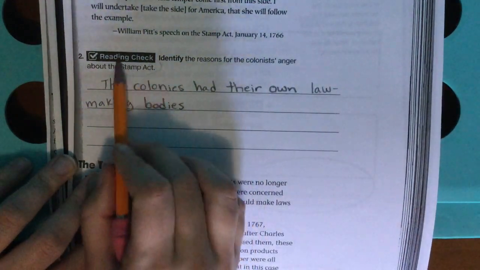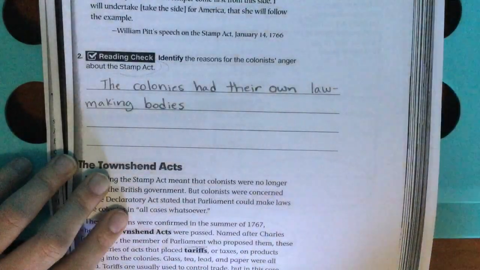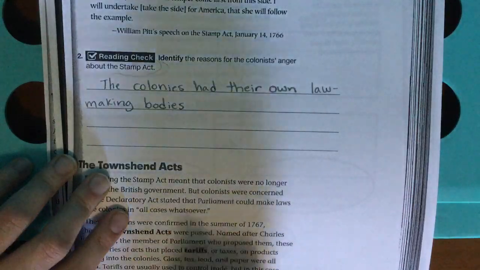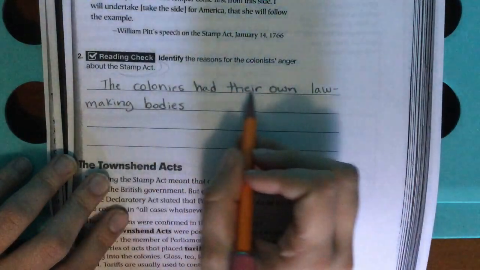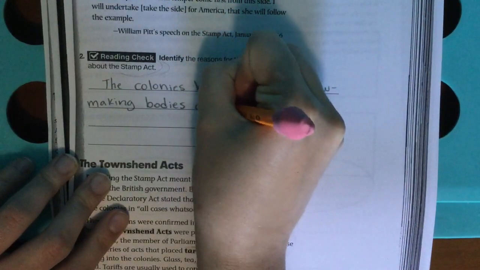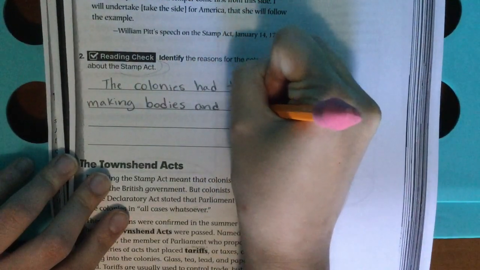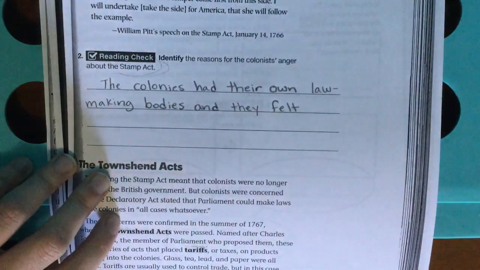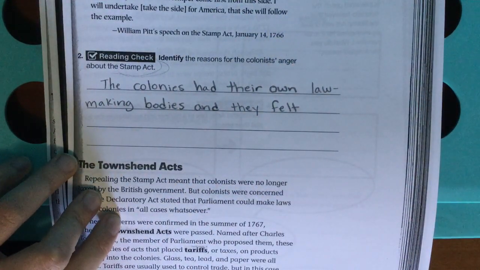So why would the Stamp Act, something that's imposed by the king and the Parliament, anger them? What did they feel? Okay? So you can say the colonies had their own lawmaking bodies, and they felt, and I want you all to fill in the blank. How did they feel? Okay?